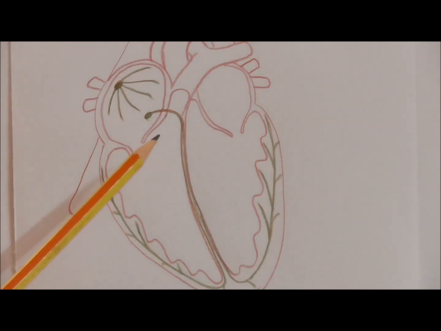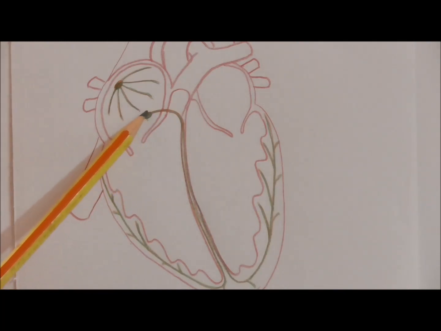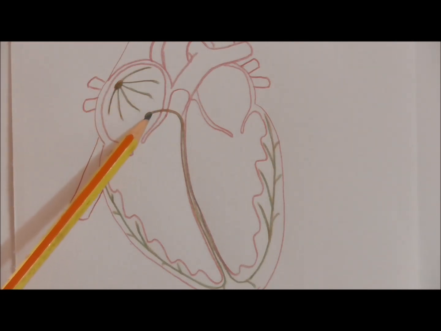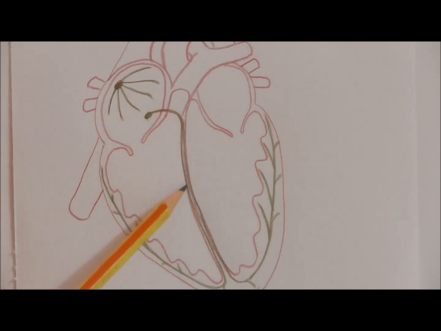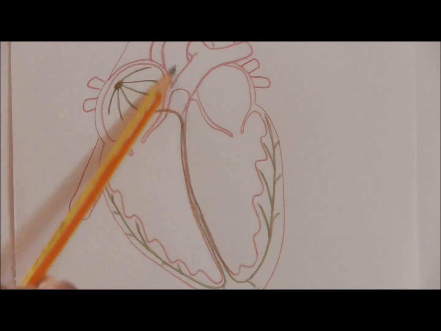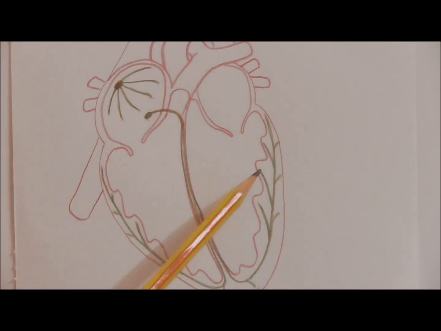Now, AV node on its own does not initiate an impulse. Instead, it gets triggered by a nearby Purkinje fiber that has originated from SA node. And once it is triggered, that stimulus will pass on through the Hayes fibers, through the interventricular chamber, and once it has reached the apex, it will bring about contraction of the ventricular chambers. That means now it will initiate ventricular systole. During ventricular systole, the blood from ventricles will be passed on to the arterial vessels. That is, from right ventricle into pulmonary artery, from left ventricle into aorta.